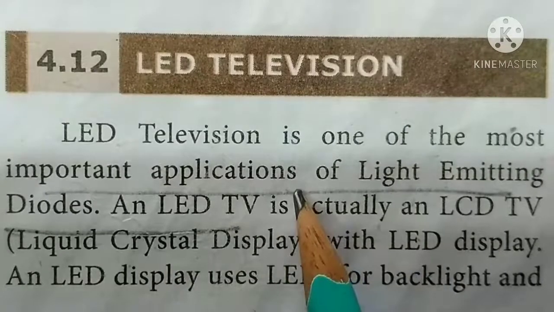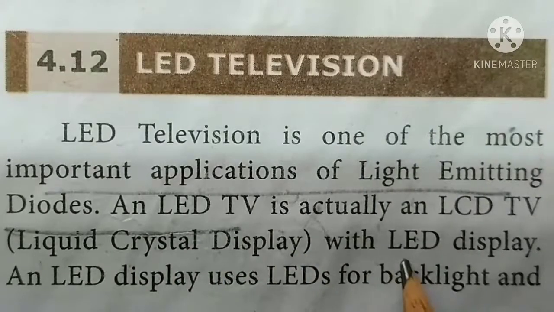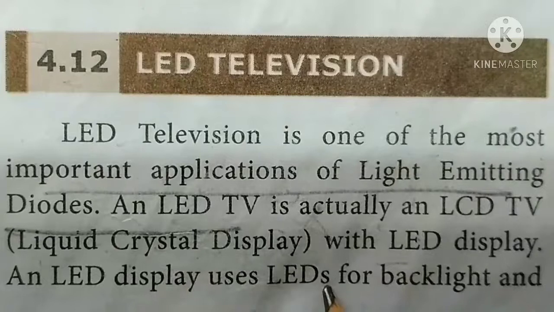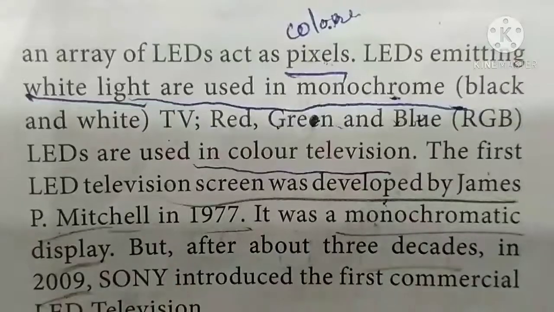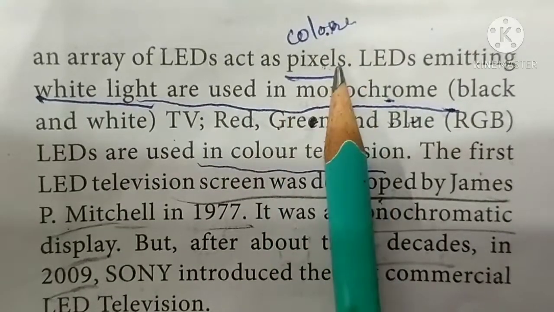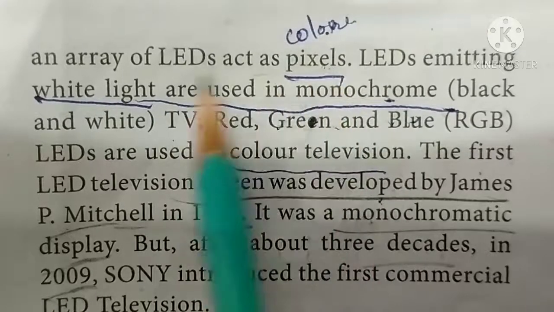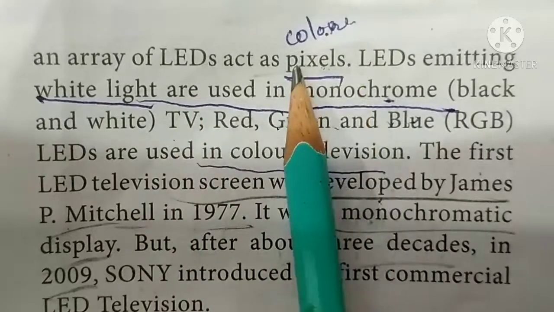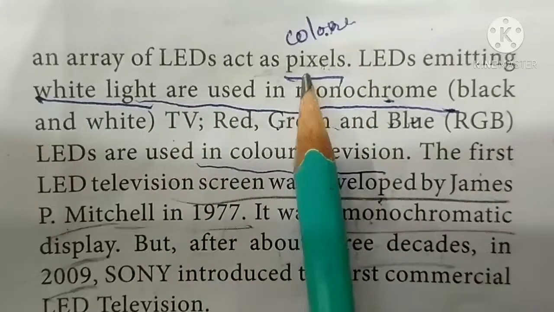Okay, in the LED television, what is there? Liquid crystal display is there. With the LED display, the LEDs are used for backlight, and an array of LEDs act as the pixels. Pixels means the different colors that are there in that array. The array of colors in those LEDs is called the pixels.